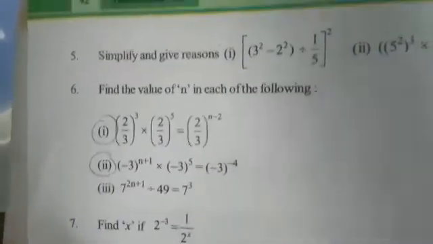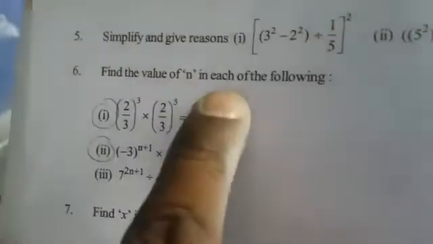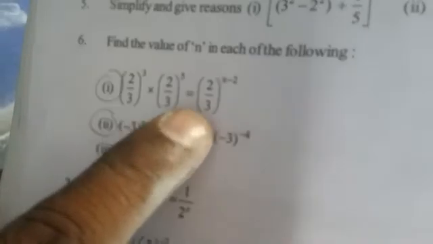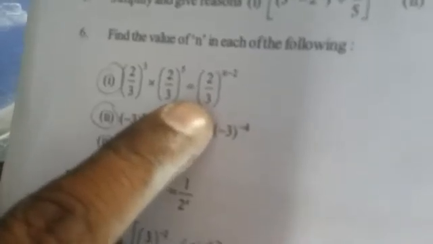Children, the sixth one, you see better. Find the value of n in each of the following. What is the first one? 2 by 3 whole cube into 2 by 3 whole to the power of 5 is equal to 2 by 3 whole to the power of n minus 2.